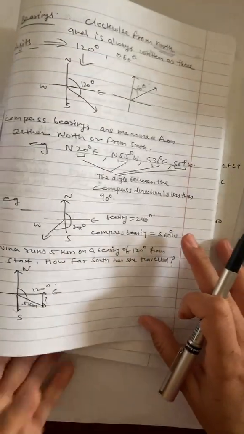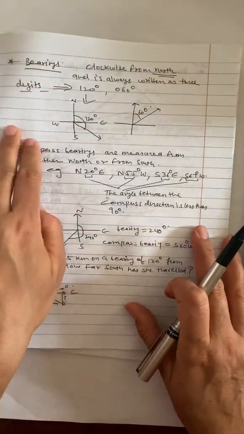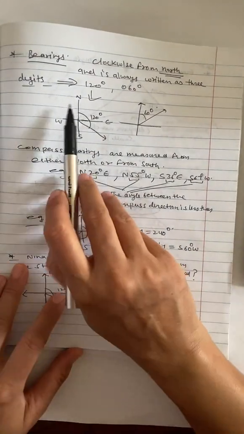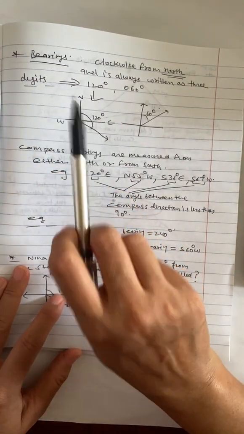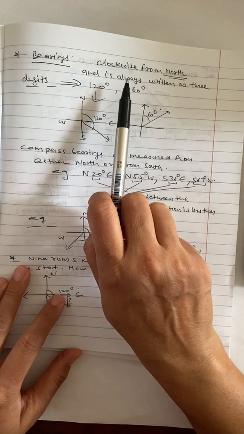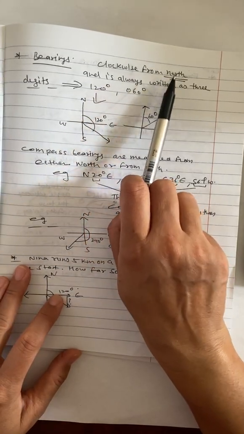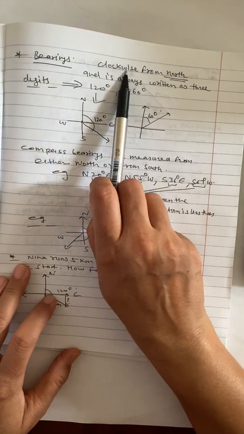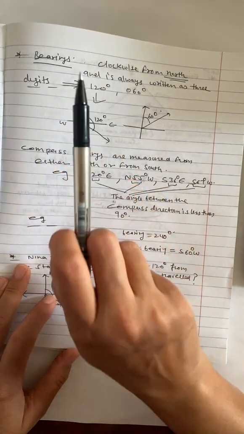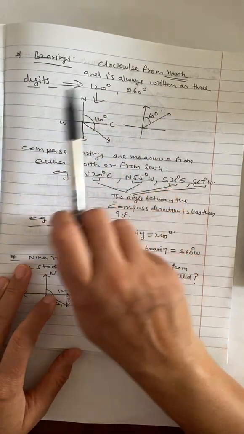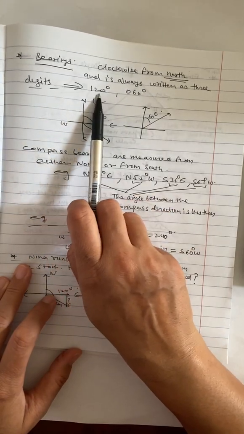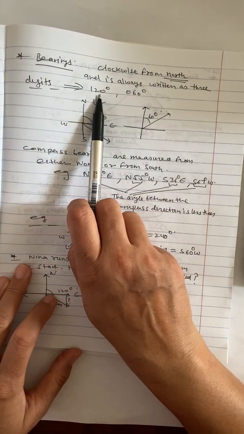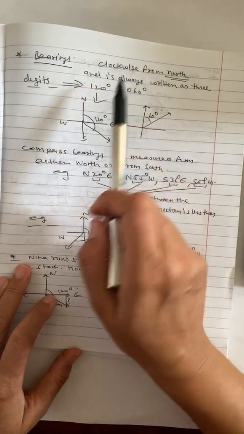Okay. The next one I want to talk about is bearings. The bearing basically is an angle, but it is always measured from north, and north is the reference point in this case, and it's always measured in the clockwise direction. And it's always represented as 3 digits. For example, if you have 120 degrees as an angle, then it is 120, which is 3 digits.